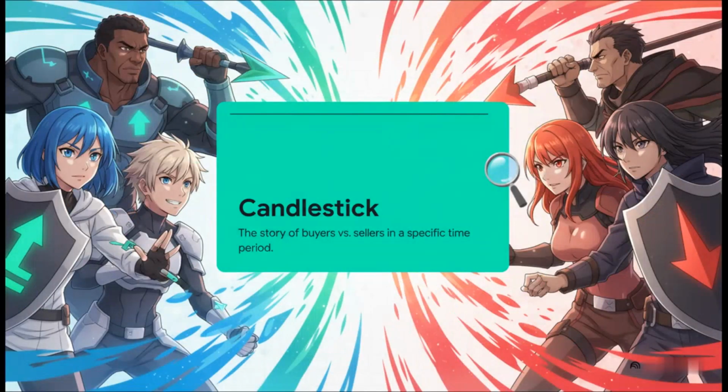So what even is a candlestick at its core? It's really simple. It's just a picture of a battle. Every single candle tells you the story of who was winning that fight, buyers or sellers, within a specific chunk of time. Could be a minute, an hour, a day, doesn't matter. It's a snapshot of market conflict.